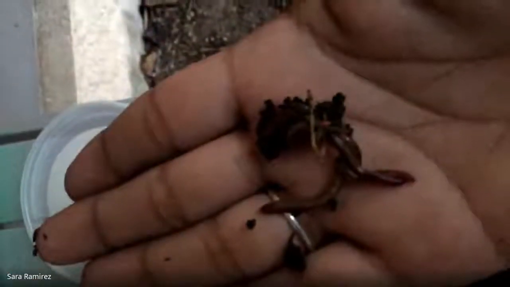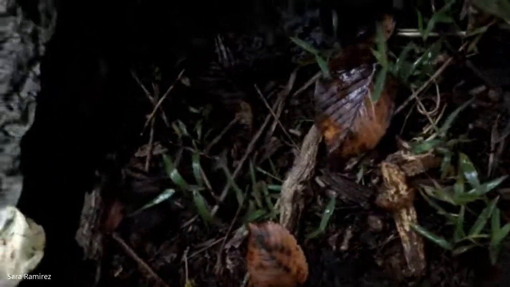Okay, so the first thing we're going to look at is our red worms, and I'm going to pick some of them up for you. These red worms are excellent decomposers, and their habitat would be areas like this nice moist soil that we have. I found quite a few of them yesterday underneath this rock, so we have nice moist soil.